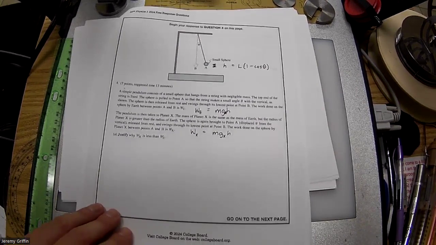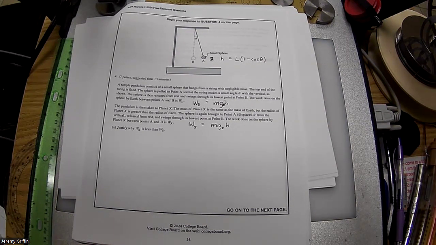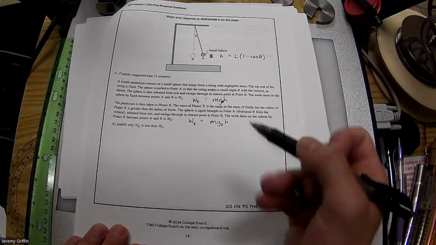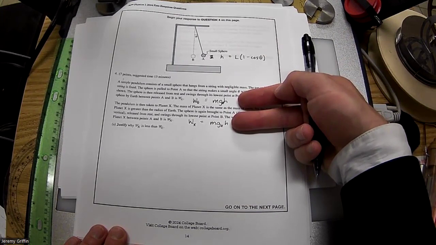Oh, look at that. So AP is being nice again, because they could have asked you, would it be more or less work or the same, and had you check a box first, right? But they're telling you it's got to be less, and they just want to say why, right? So I would probably jot these 2 expressions down.